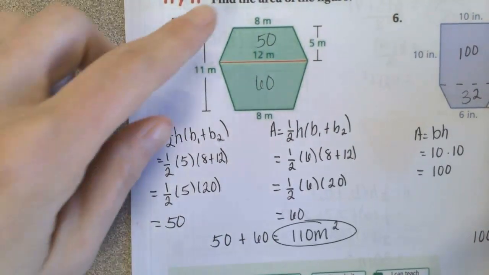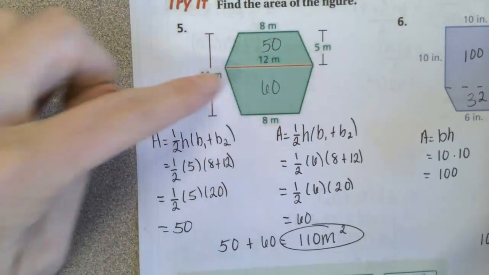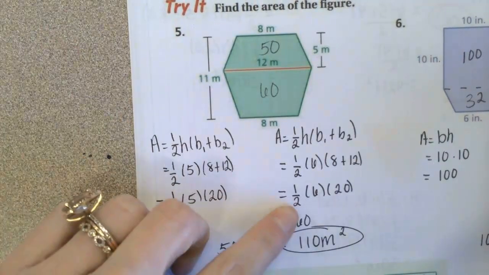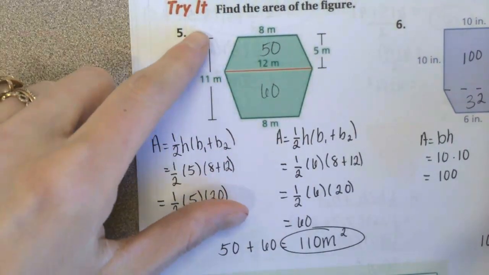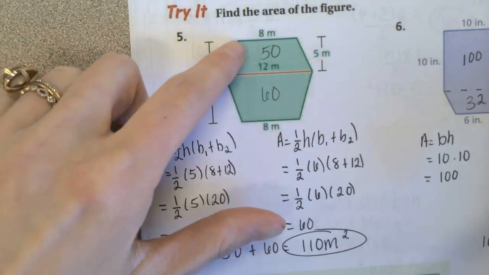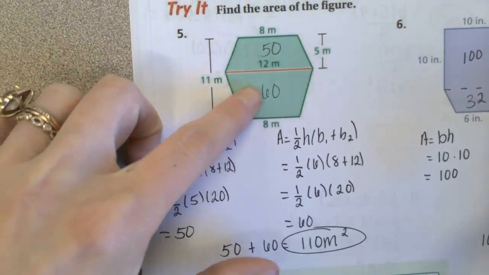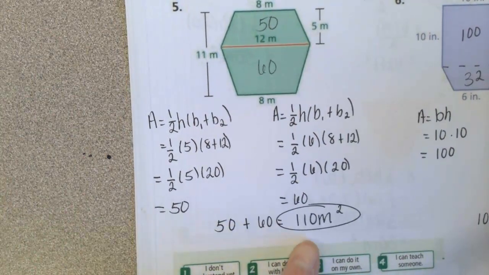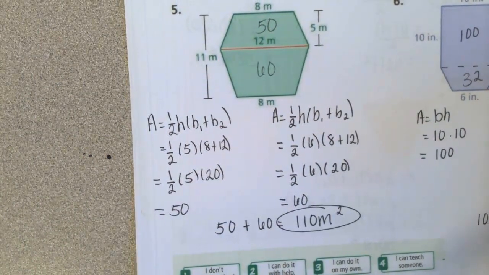Okay, so here's what I did for mine. I broke this up into 2 trapezoids. So that first one, I got 50. On this second one, for the height of that, since this whole thing is 11, and this one's 5, that tells me that there's 6 left over to be this height. So 60. So then 50 plus 60, that one was 110 meters squared.